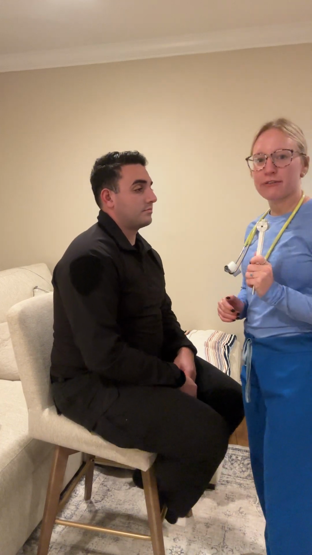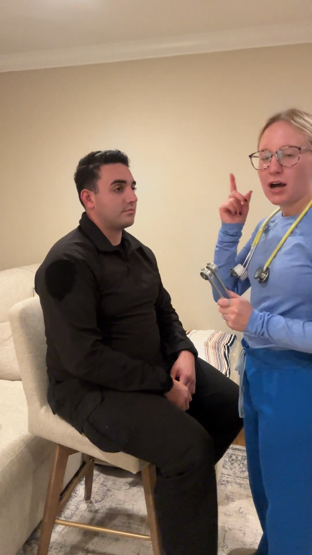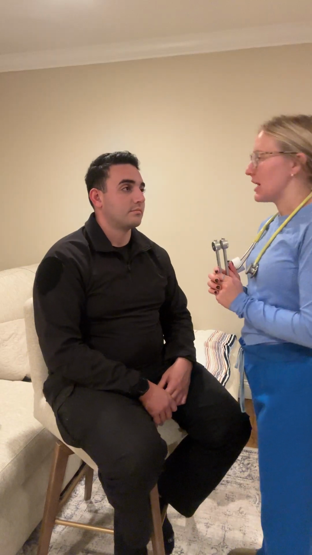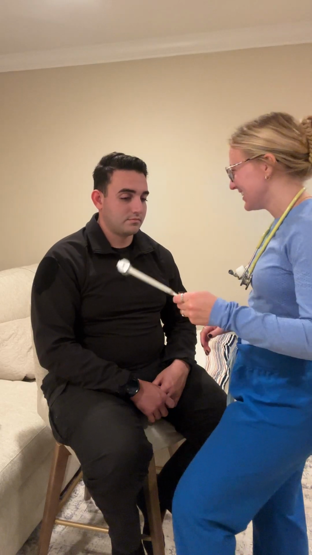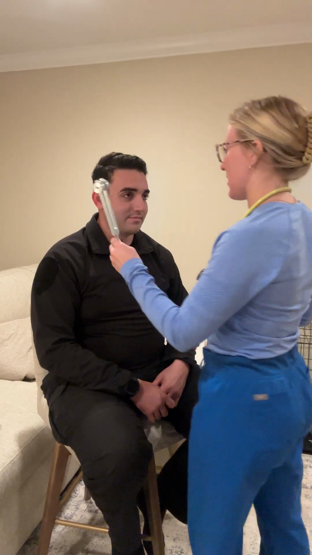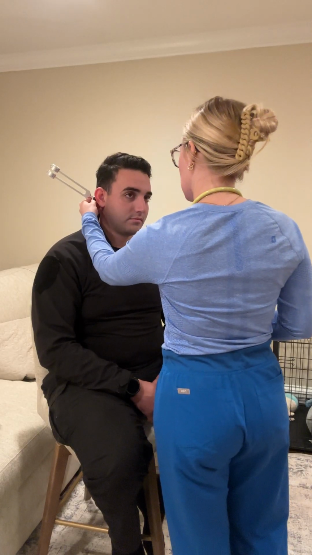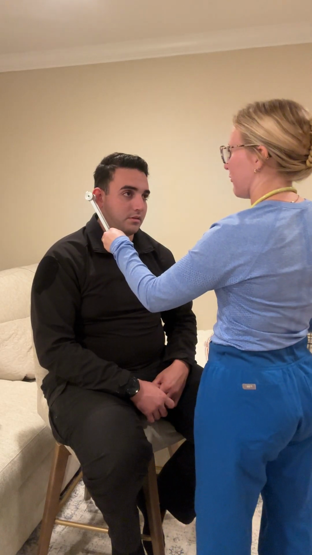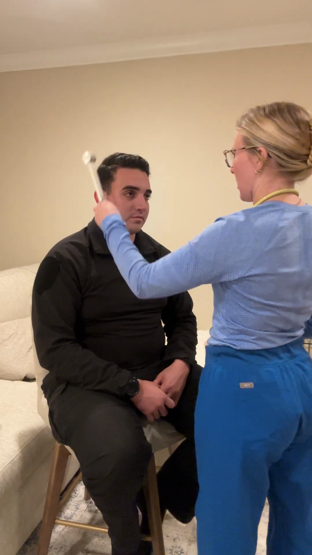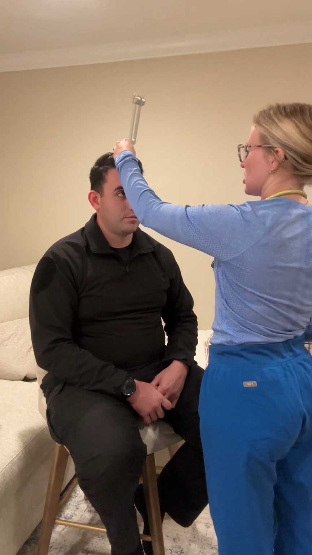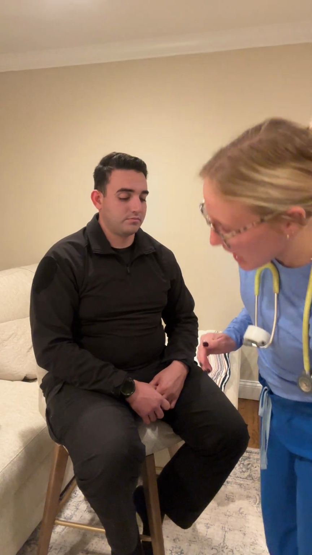So this tests air versus bone conduction, and conductive and sensorineural hearing loss if you have it. So what we're going to do is I'm going to tap this on my leg and it's going to vibrate. And now I'm going to stick it behind your ear on the bone. Do you feel the vibration? I do. Do you still feel and hear the vibration here? I do. Okay. And do you feel the vibration here? I do. Good. So you have passed the Weber and Rinne test.